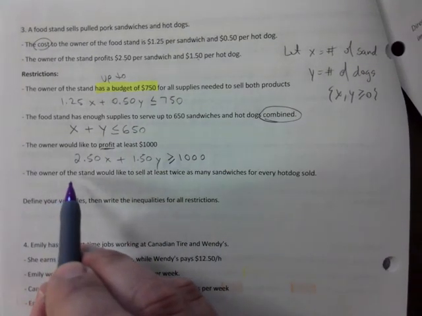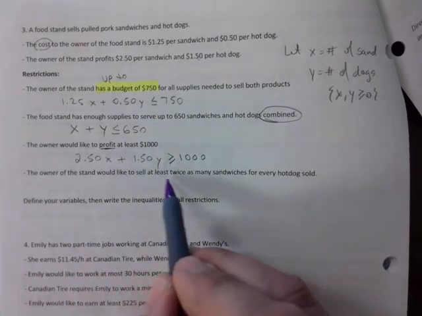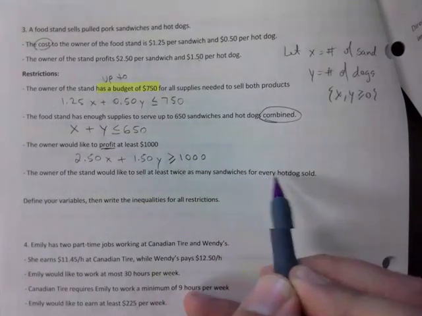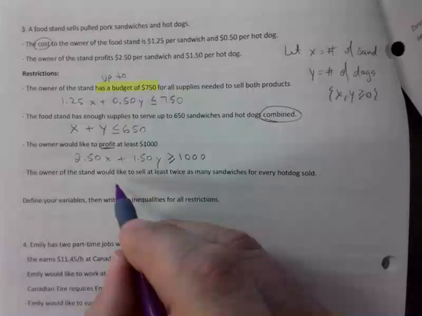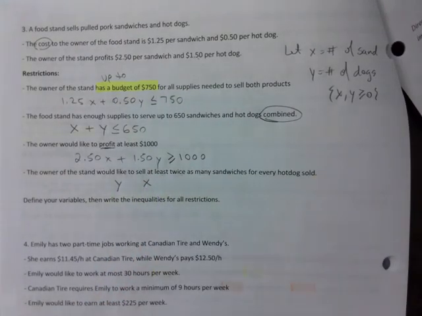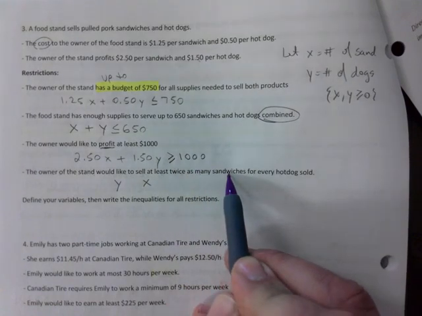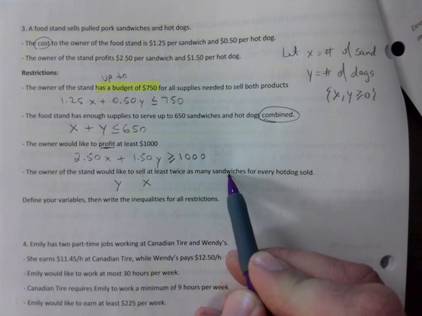The owner of the stand, this is the tricky one. The owner of the stand would like to sell at least twice as many sandwiches for every hot dog sold. This is how I do this type of question. You ready? I just go Y, X like that because you're comparing the two. Okay? Y, X. Which one do you want to sell more of? Twice as many sandwiches as hot dogs. So you want more sandwiches, right?